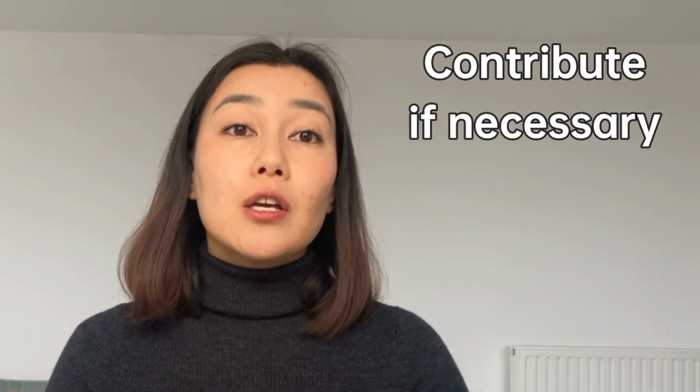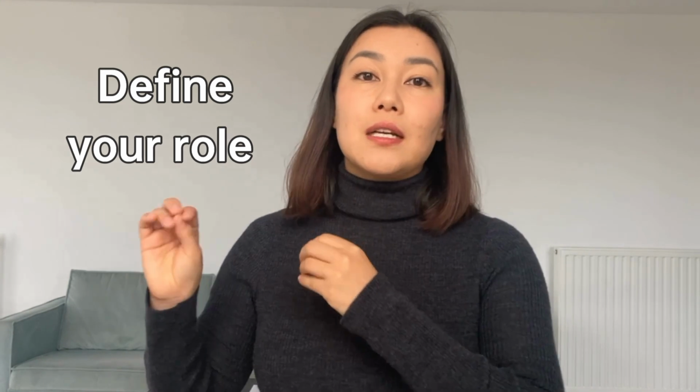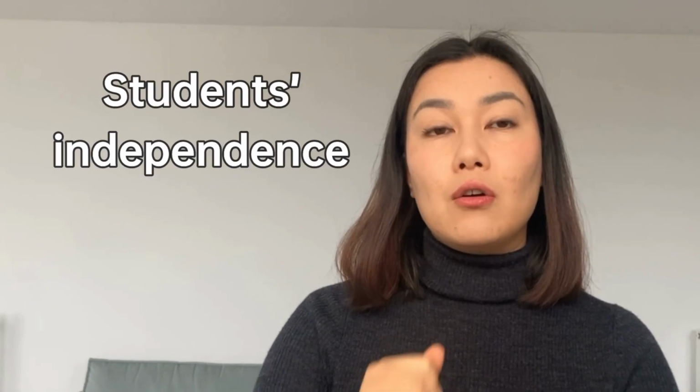If students are shy and talk little, your contributions can help get the discussions going. If the conversation starts going off track, guide the discussion back. Fourth, define your roles as the discussion progresses. Will you be an active participant, a facilitator, or an observer? Tip number 5, allow students to take control of the discussion. Encourage them to summarize what's been said, suggest new discussion topics, and help shape the forum's direction.